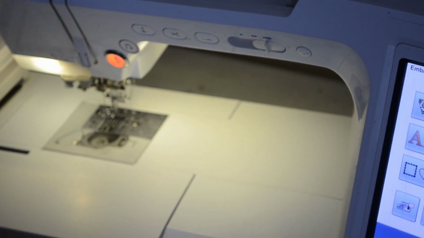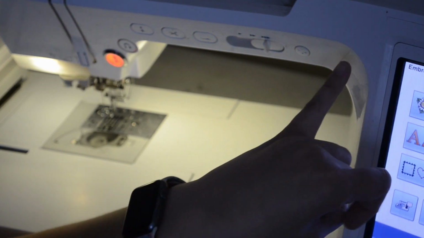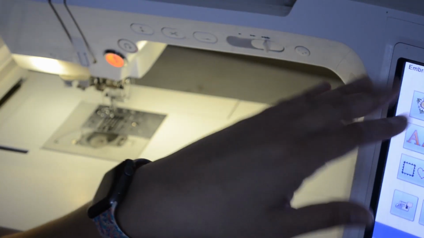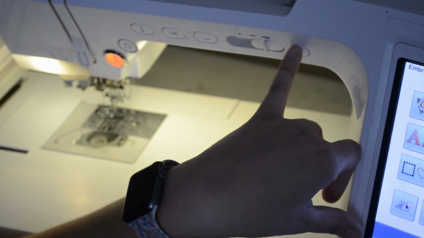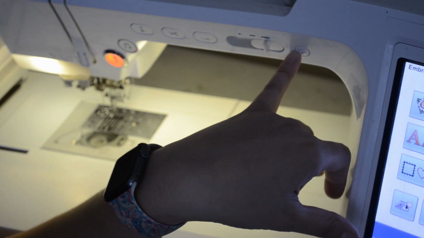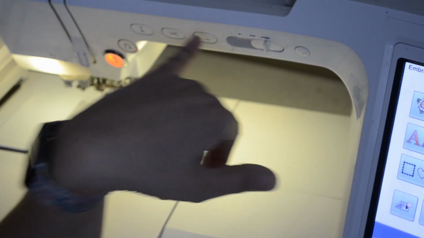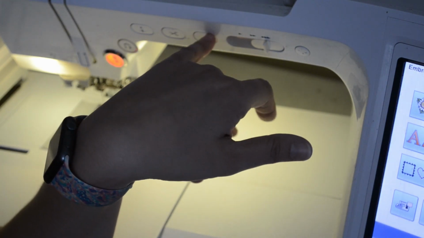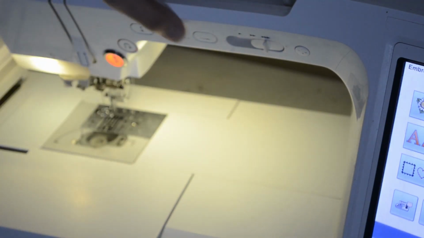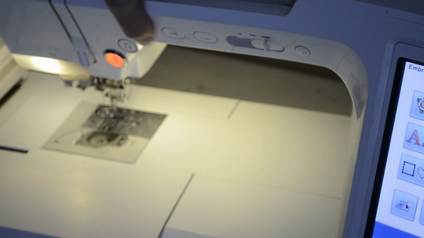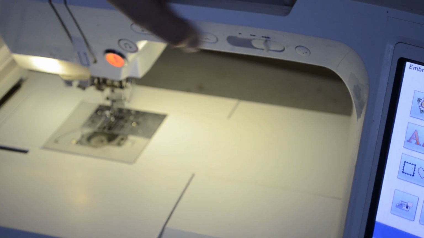Okay, so let's talk about the buttons on the machine. So we're going to start over here on the right side. So this is the automatic needle threader button, okay? This is your down, it puts your foot down. This is your scissors.